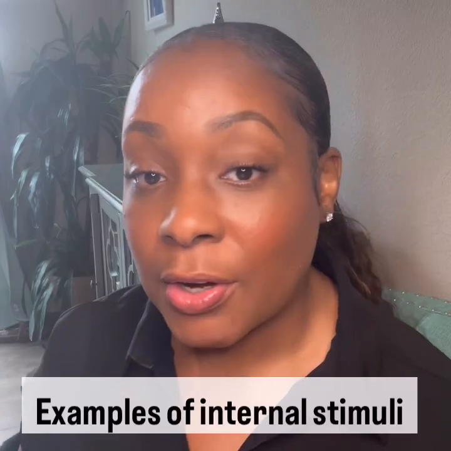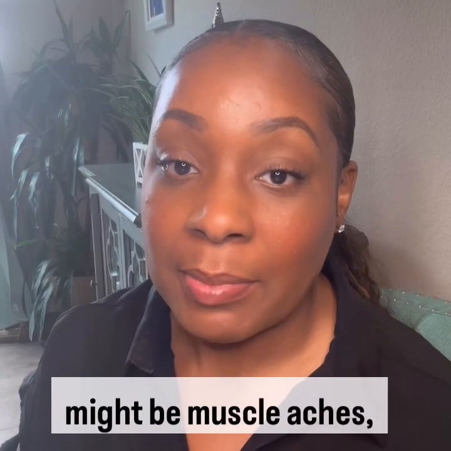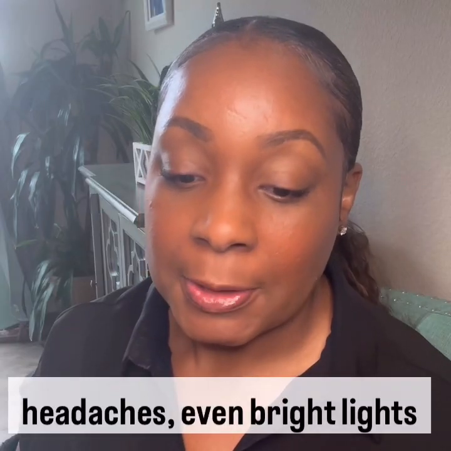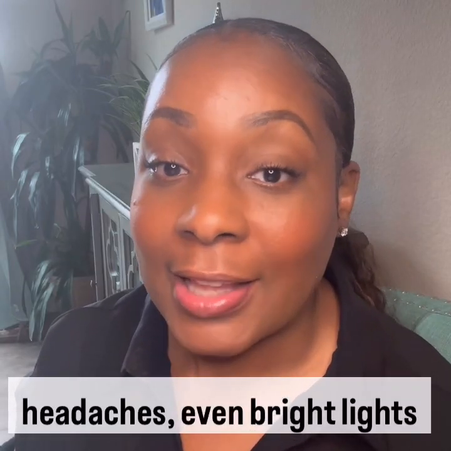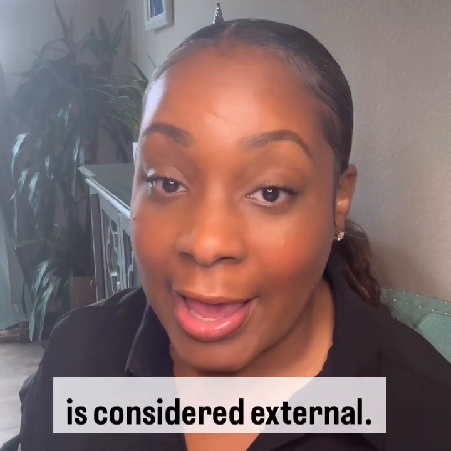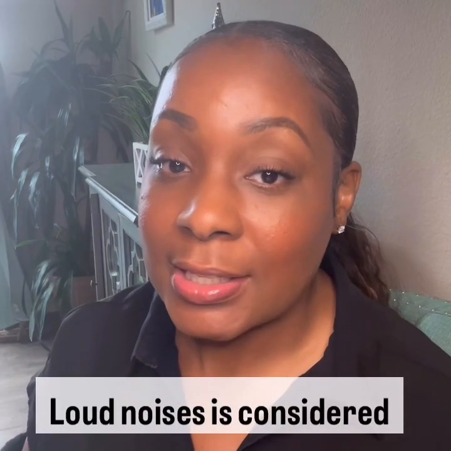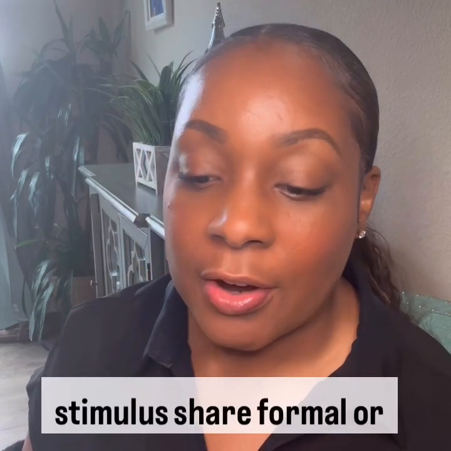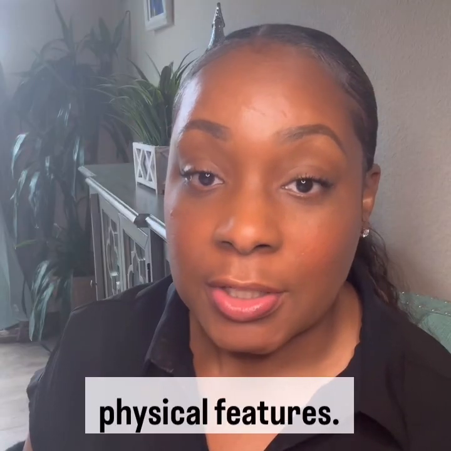Examples of internal stimuli might be muscle aches, headaches. Even bright lights can affect a person, and that is considered external. Loud noises are considered external, right? Stimuli share formal or physical features.